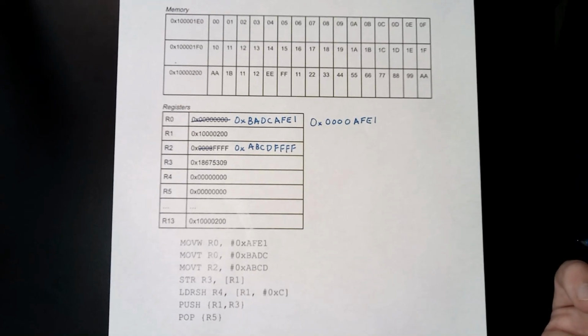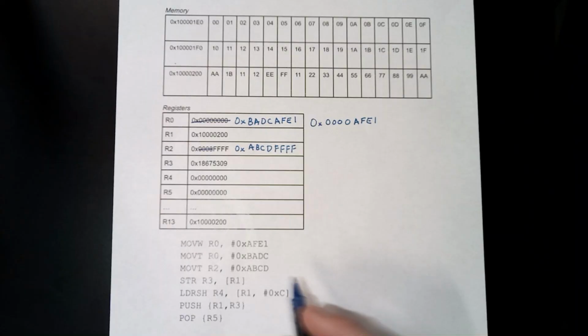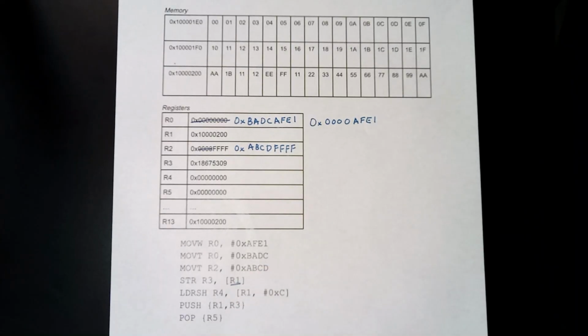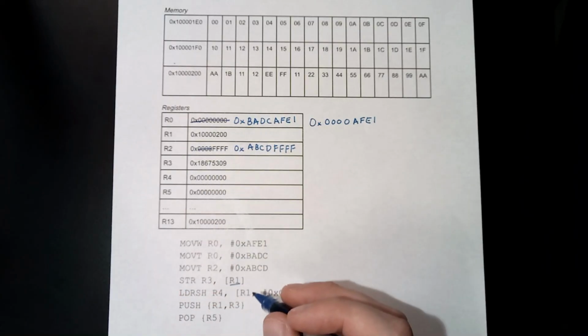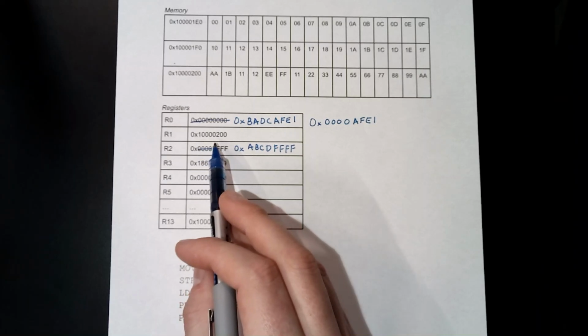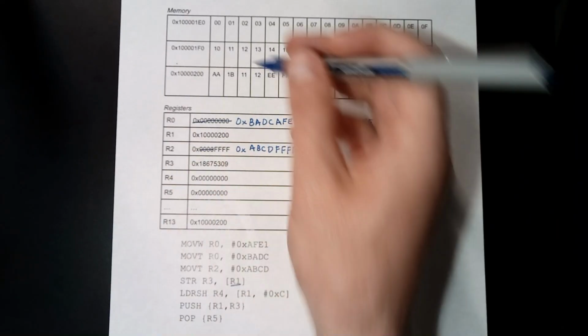Next up, we've got a store. So R3 goes into the memory address in R1. Keep in mind, the thing in the brackets is a pointer to memory, and that's what we're looking for here. So we need to look at what R1 is. R1 is 0x10000200.